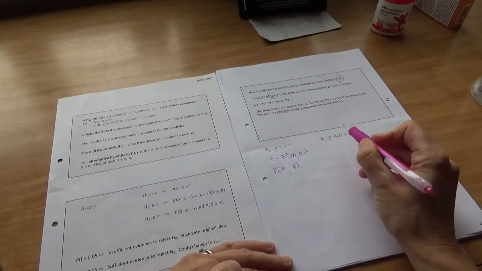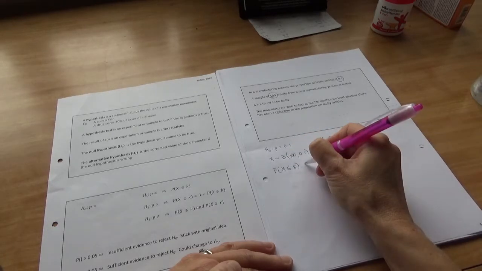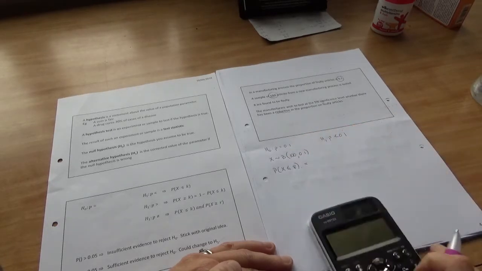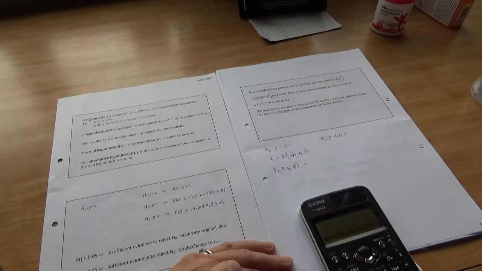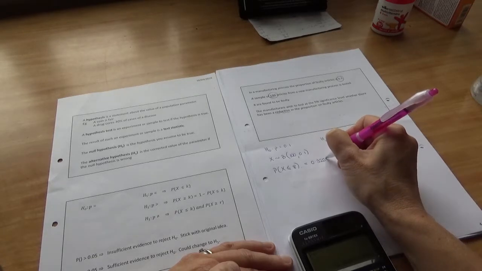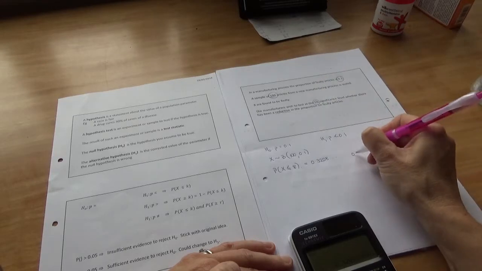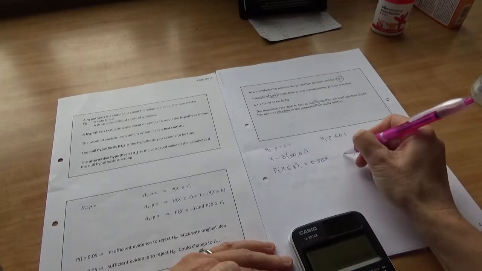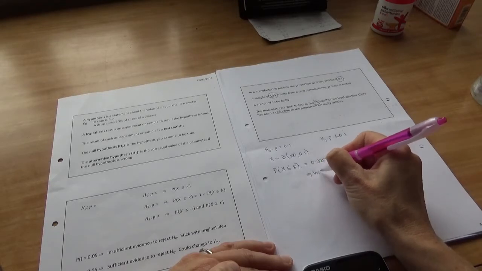Because our alternative hypothesis is less than, we're going to work out the probability of less than or equal to. Calculator tells me that x is 8, n is 100, p is 0.1. So the probability of this is 0.3208, and we're comparing it with 5% again. That's greater, so again we have insufficient evidence to reject H0.